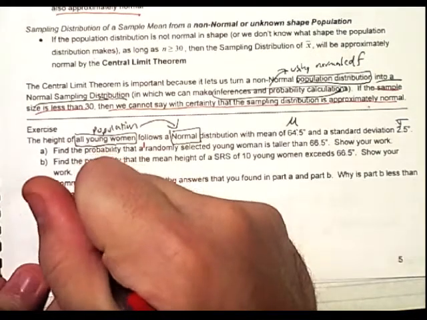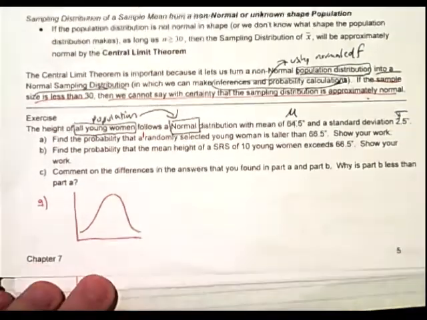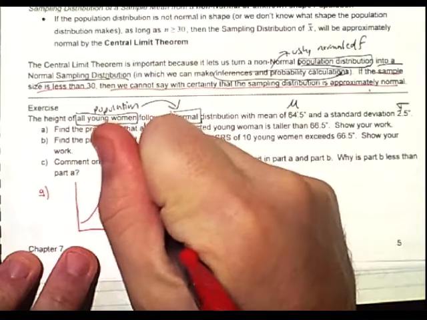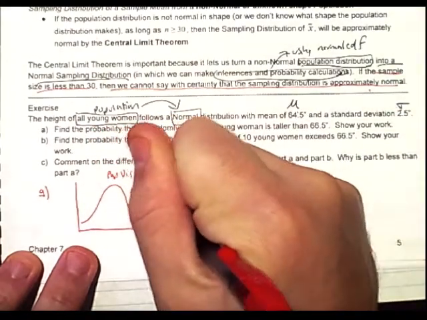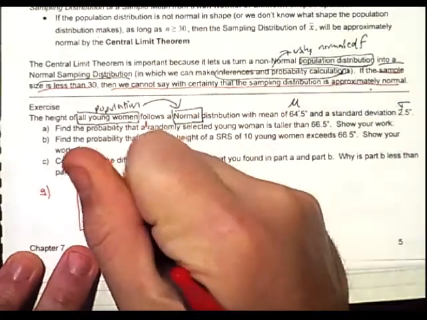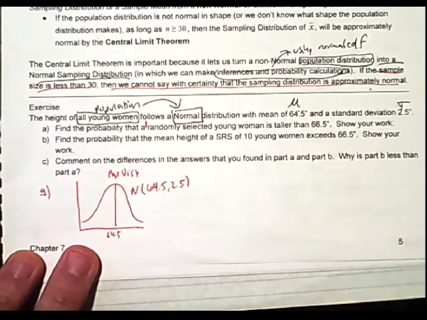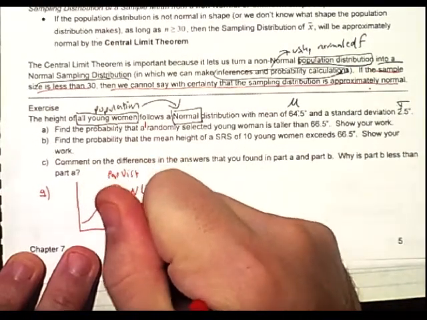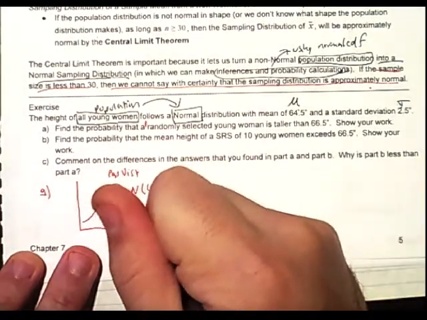So this one's going to be fairly straightforward. We're told that the population distribution is normal, with a mean of 64.5 and a standard deviation of 2.5. So there's where 64.5 is. And I want to figure out the probability that a single person is taller than 66.5.